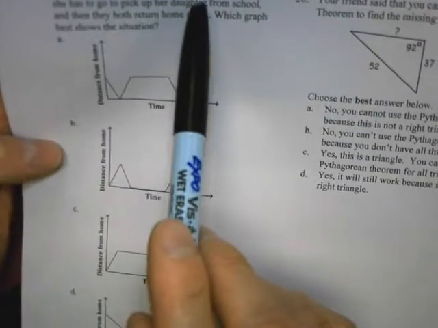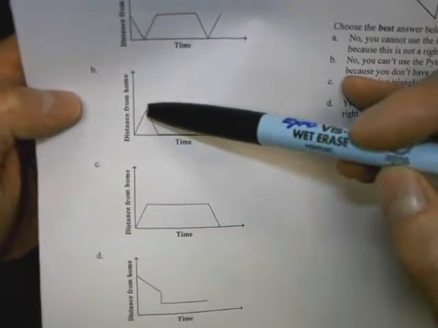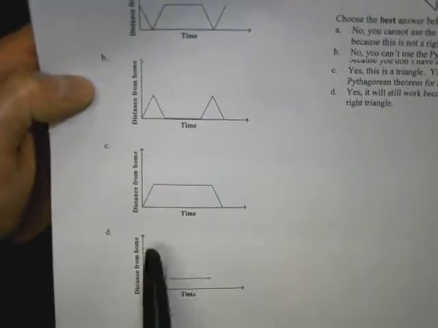It says she drives her daughter to school, and then she comes back. Well, if I look at B, she drives to school, and as she's coming back, that distance is shortening until she gets back home. The answer has to be B. It couldn't be C. See, C doesn't shorten that distance.